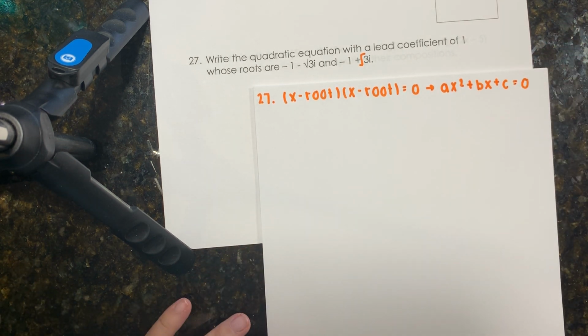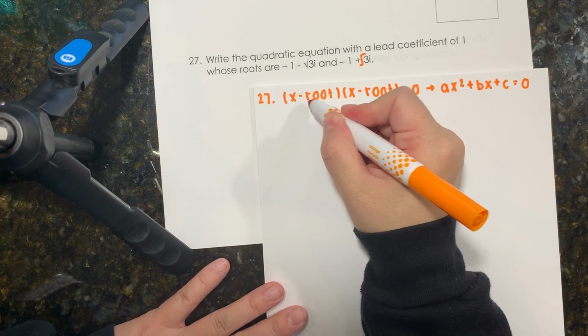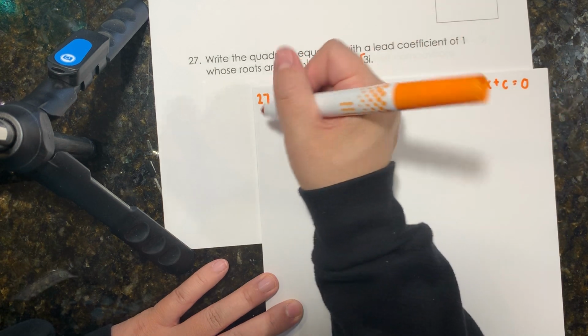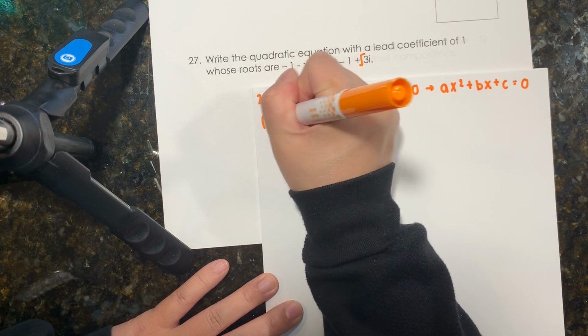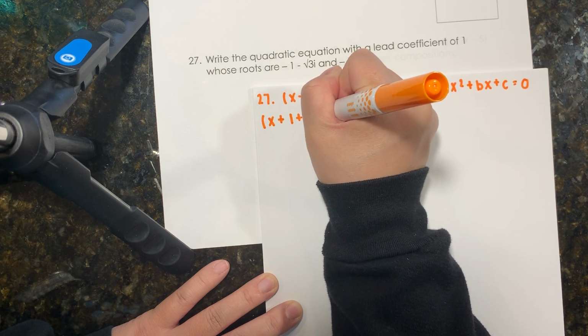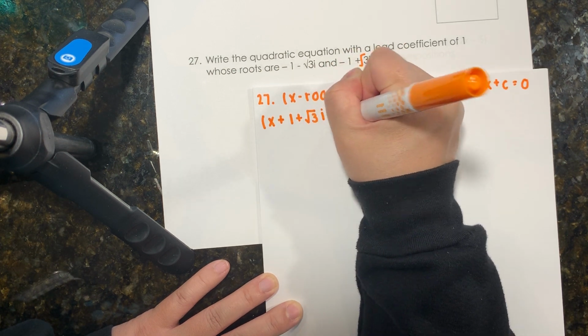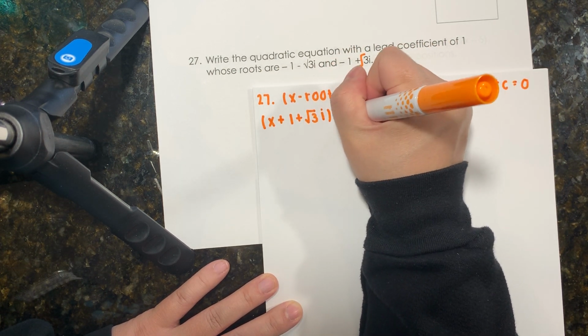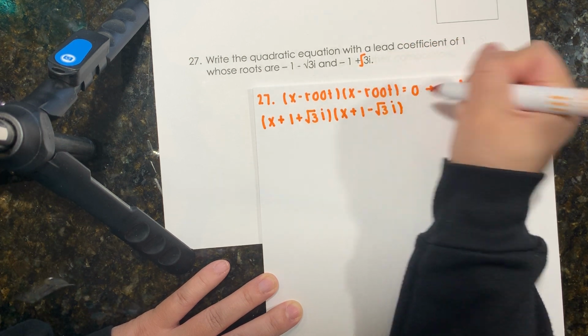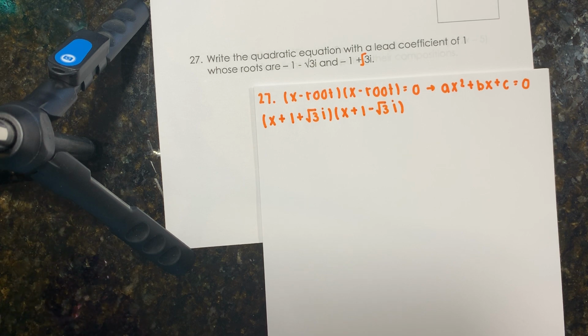Okay, so I'm going to start by plugging in my roots. Remember that when you plug in your roots, the signs are going to change. So these two negative signs are going to change to a positive. So that would be x plus 1 plus root 3i. And then switch the signs again. So x plus 1 minus root 3i. Now you're going to multiply this out.